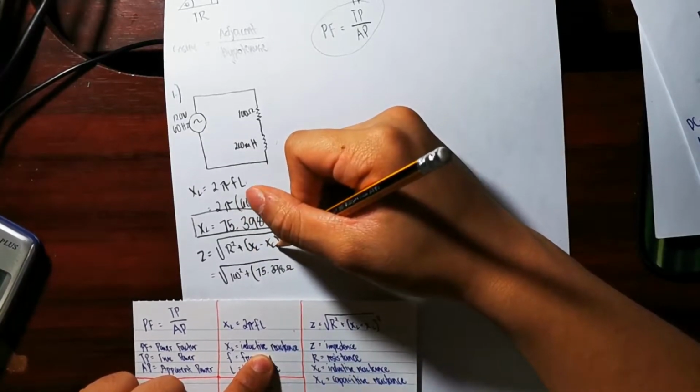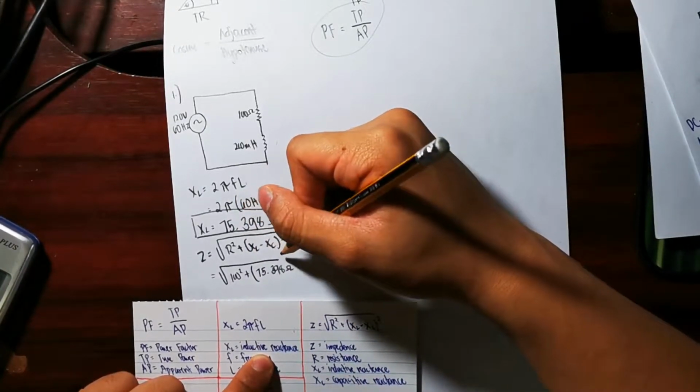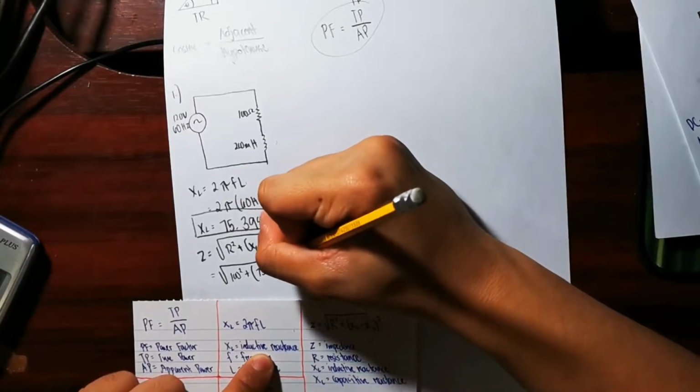We don't have capacitive reactance, so that will be 0 squared.